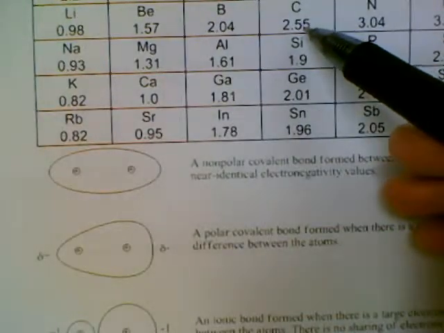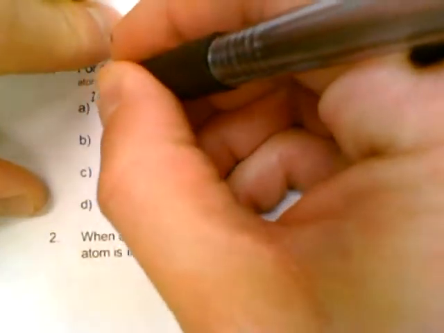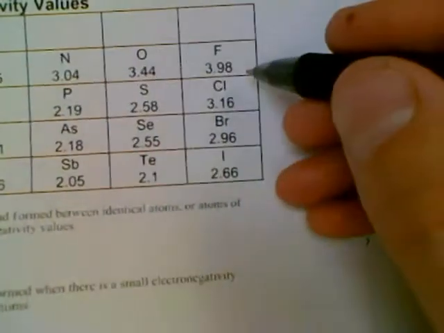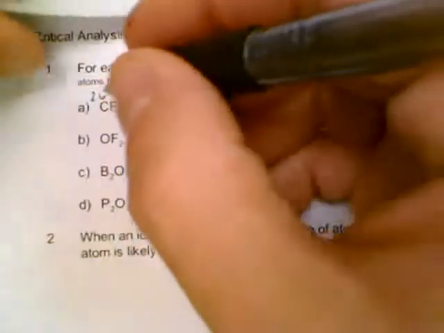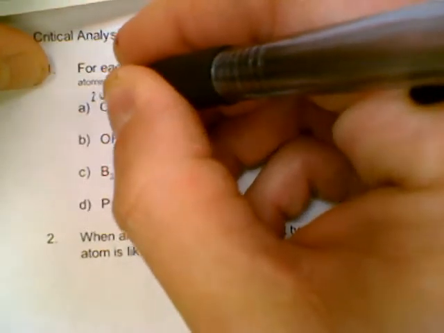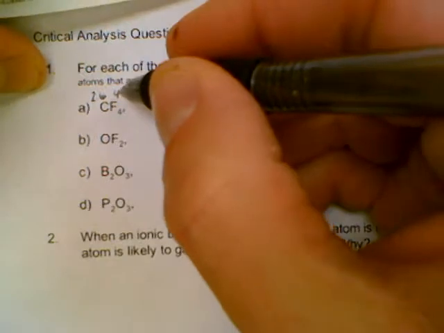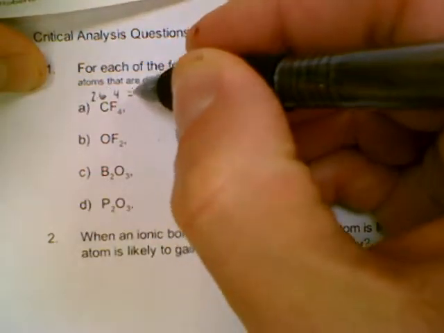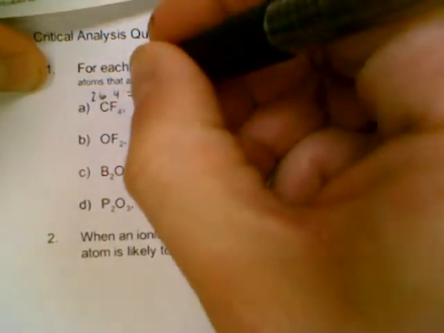Pull off the electronegativity value and round to the nearest tenth. For carbon, the value is 2.55. We will round that to 2.6. For fluorine, the value is 3.98. Round that to 4 or 4.0. If we subtract the big minus small, it equals 1.4.